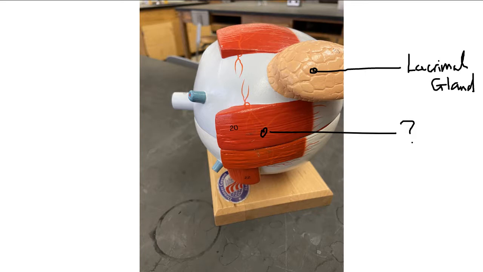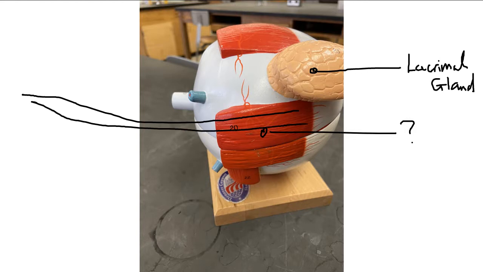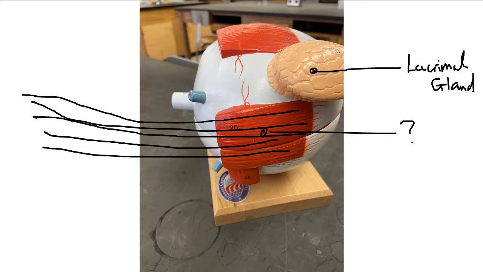Mind you that rectus means straight backward. All the 4 rectus muscles go backward like this. It is the lateral rectus.